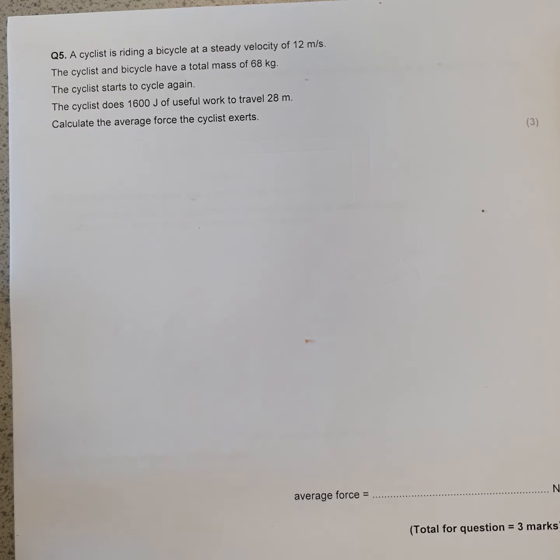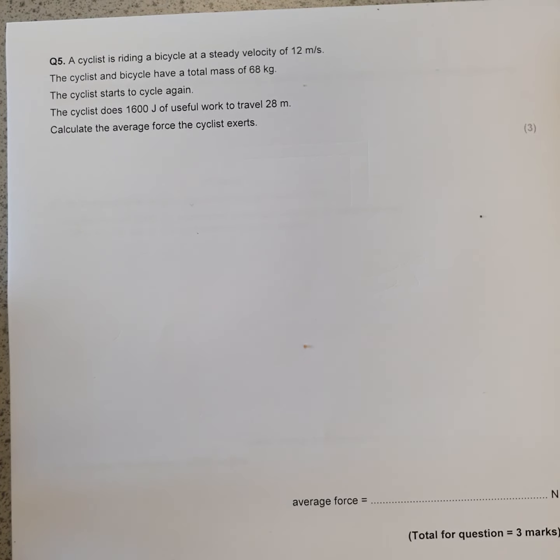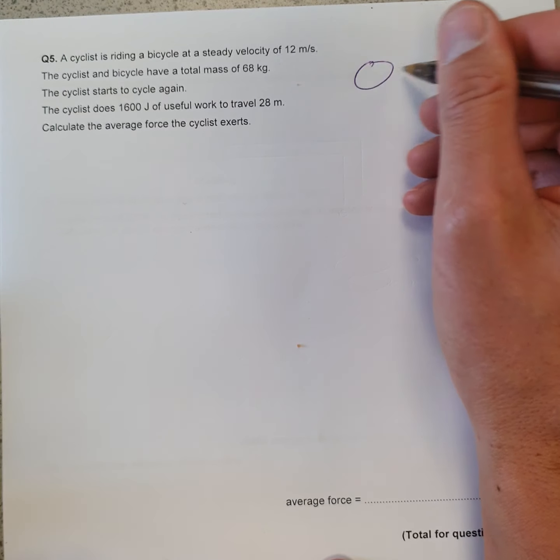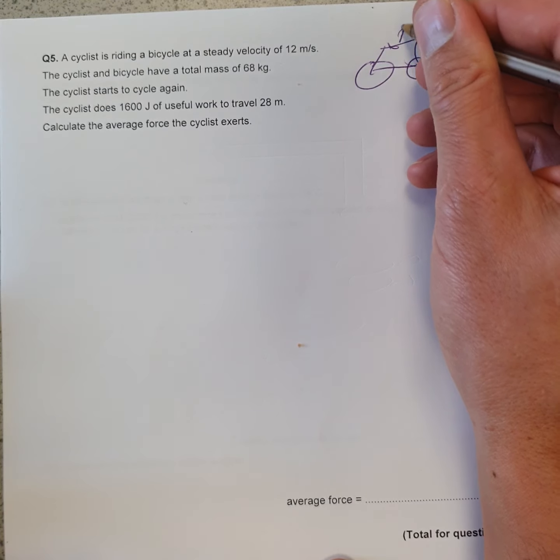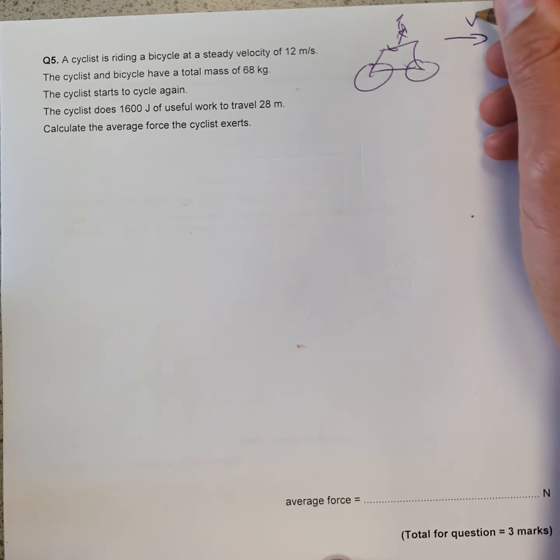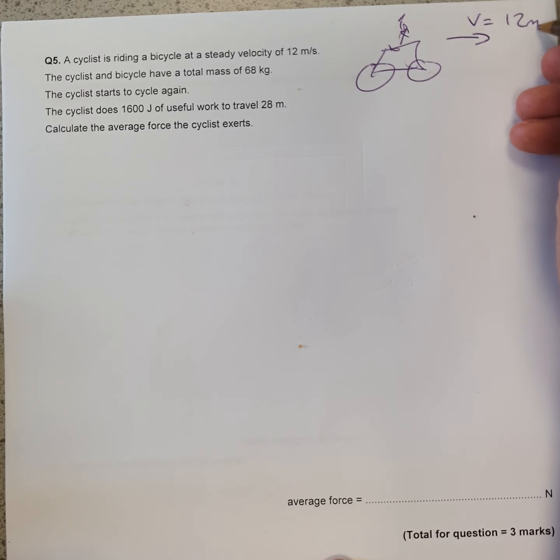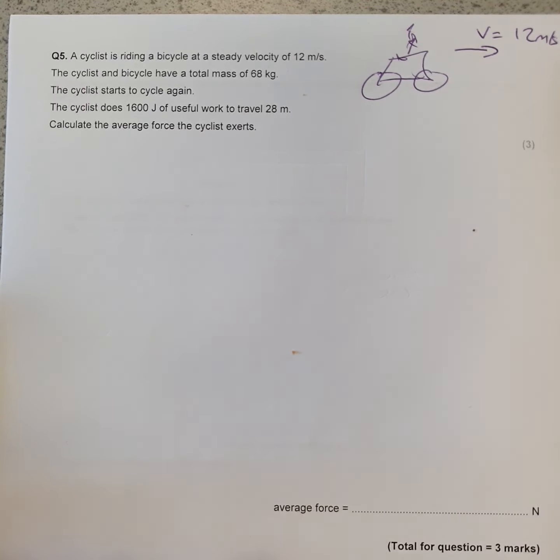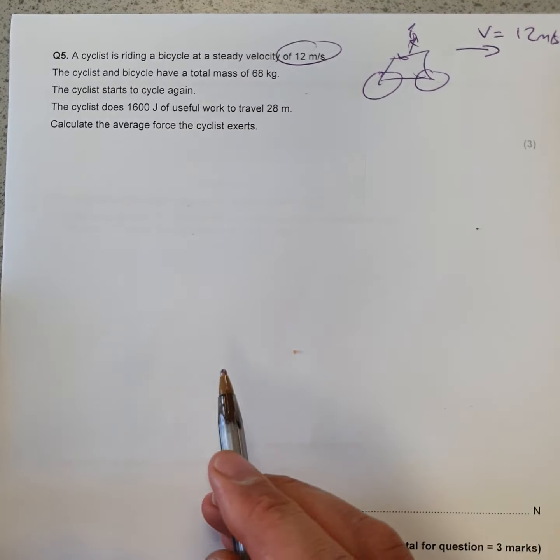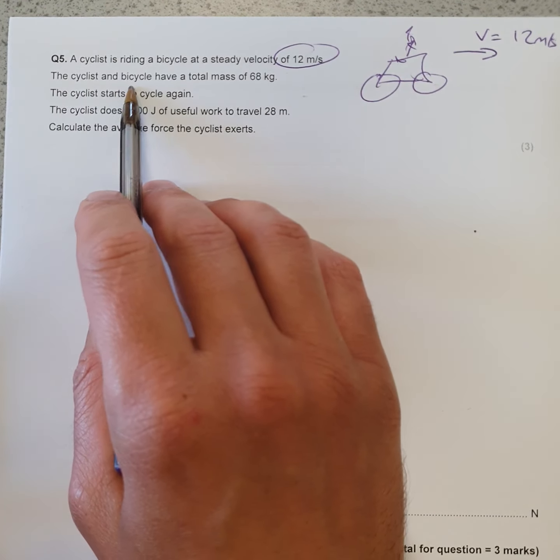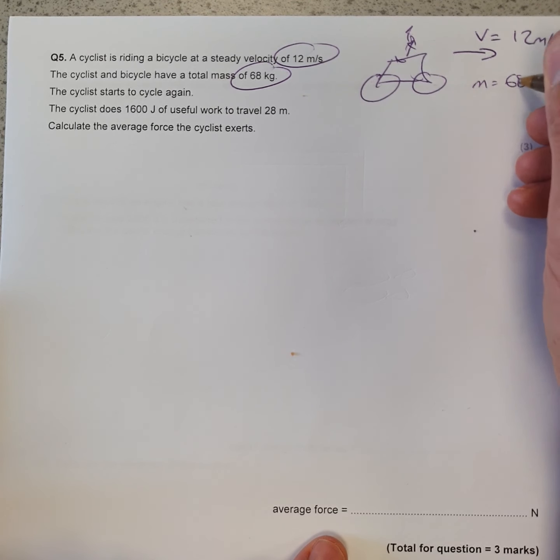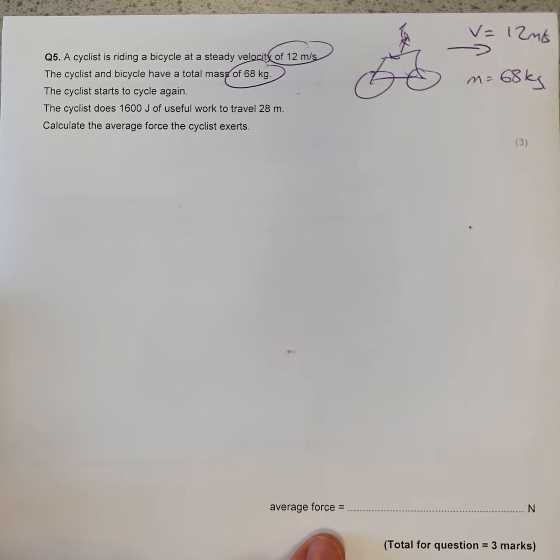Okay, so question 5. A cyclist is riding at a steady velocity of 12 meters per second. Okay, so let's draw ourselves a little diagram. Here's our cyclist, and they're going along at a speed of, their velocity is 12 meters per second. He's just about running out of room there. The cyclist and the bike have a total mass of 68 kilograms. So M is 68 kgs.